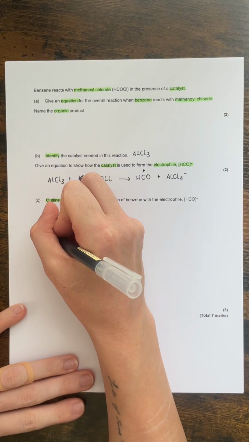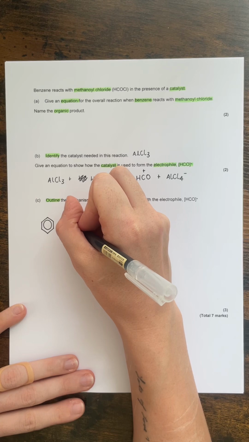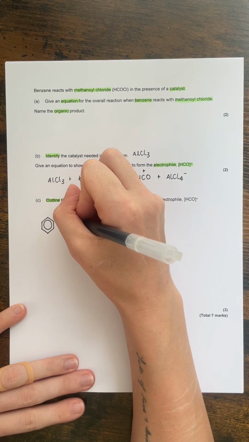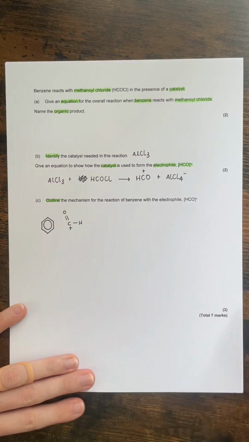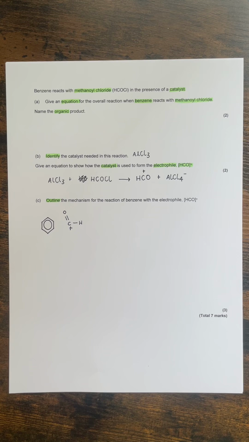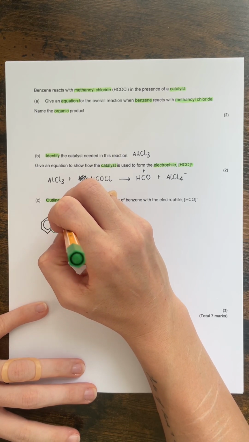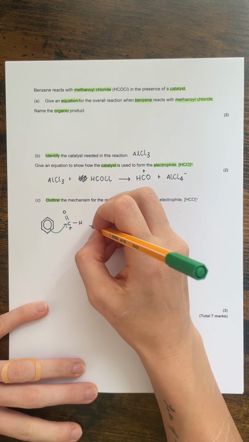So there's my benzene with my ring of delocalized electrons, and then the carbon will be bonded to H, double bonded to the O, and then we'll have the positive charge there. And for my first curly arrow, we need to have, starting at the ring and pointing to the carbon of the electrophile.